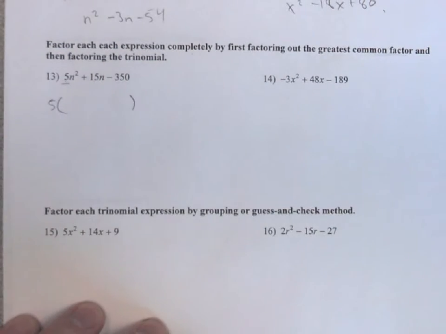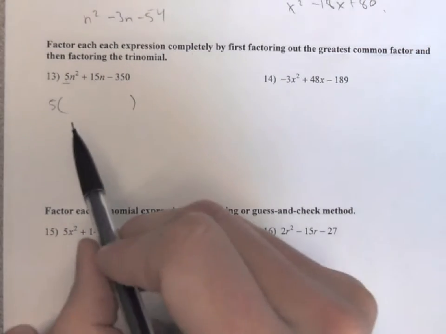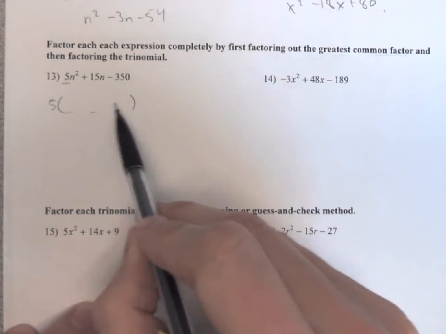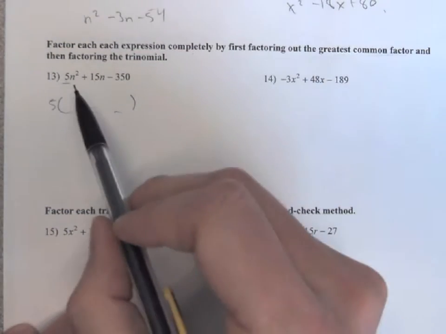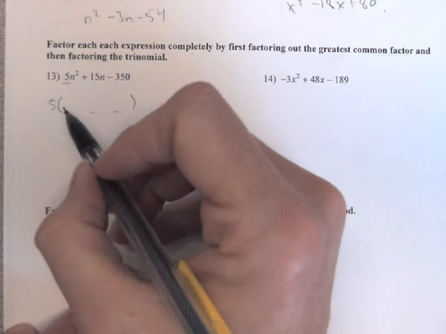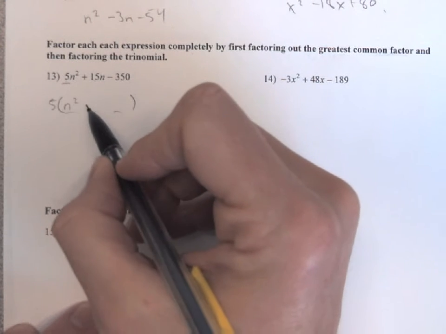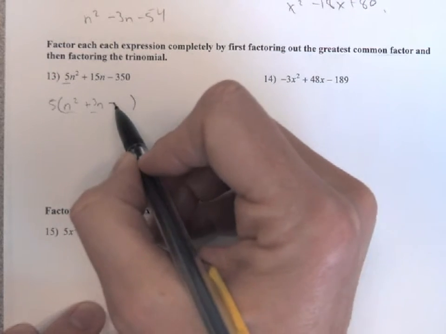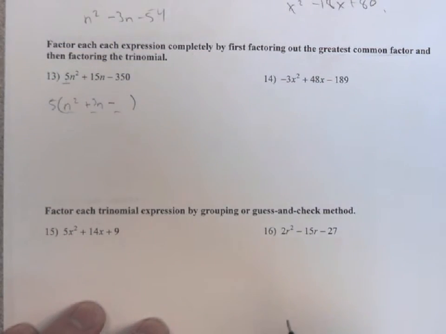So if we pull out that 5 or factor out that 5, we've got to figure out what's going to be left over. Now with a 3-term expression, we're going to have 3 terms left over in our parentheses. So if we factor out a 5, this should be an n squared, this should be a plus 3n, and then this guy right here is going to be a minus 70.